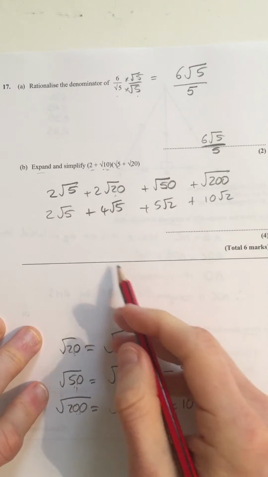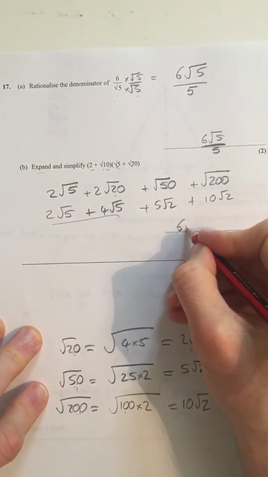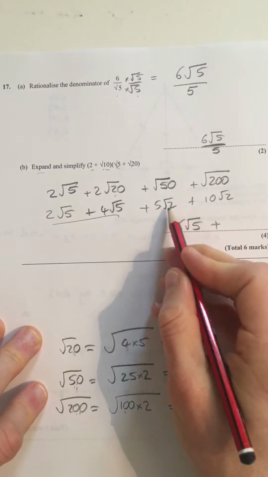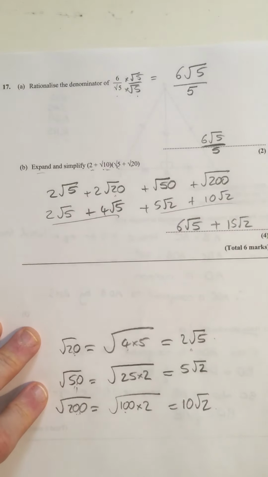Now, collecting up these like terms, I've got 6 root 5 here. And I've got 15 root 2 there. And we're finished.